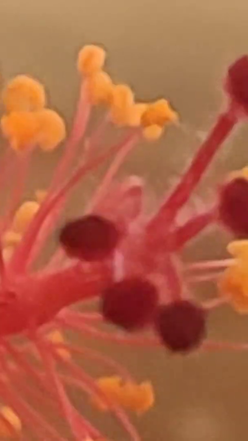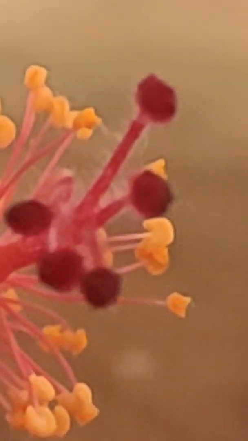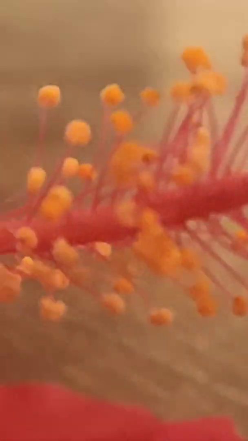Stigma of the hibiscus is red in color. You can see the stigma is red in color. It is very important to know that fruits come only from flowers. Vegetables come from other parts of plant.